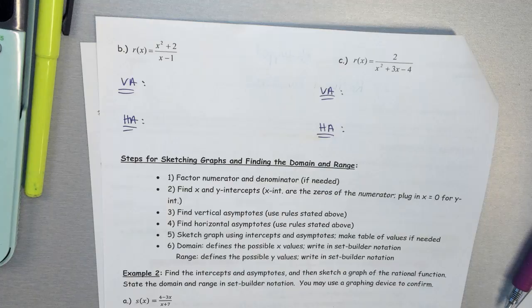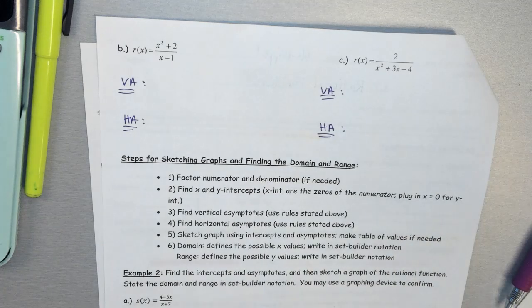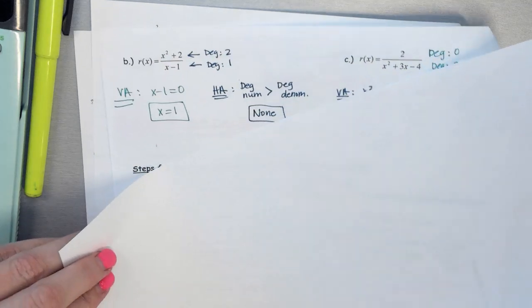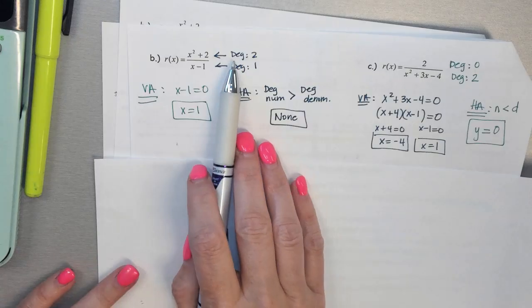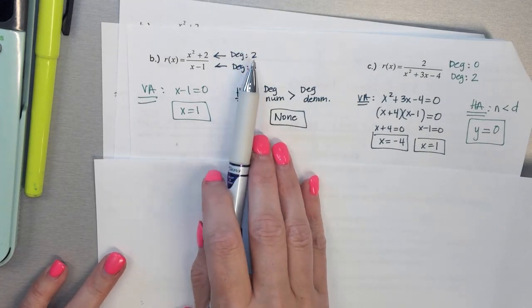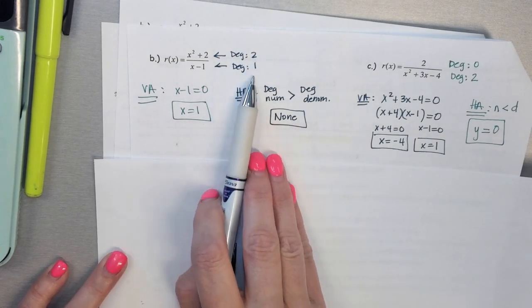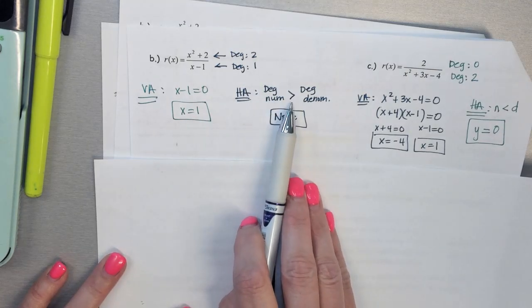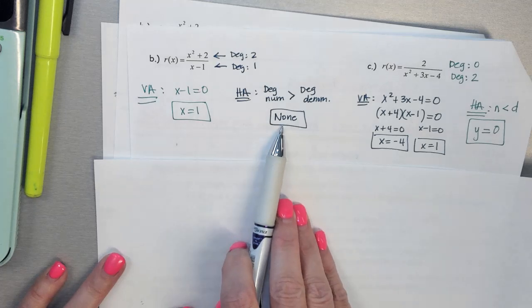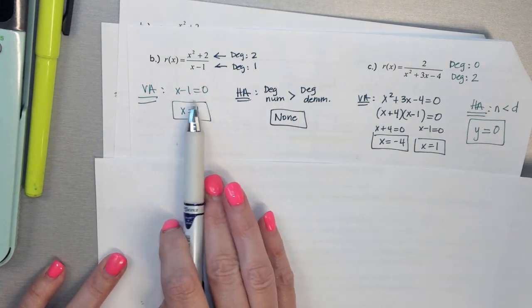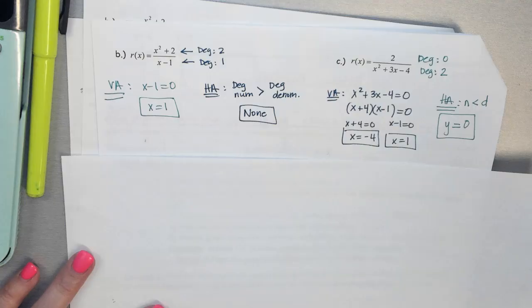So the vertical asymptote for part B should be x is equal to 1, and the horizontal, there is none. Okay, I just put some additional things on there. You don't have to have those on there, but when you're comparing the degrees, it's 2 to 1. So the degree of the numerator is greater than the degree of the denominator. That's why there's none. Okay, and then we always set the denominator equal to 0 to find the vertical.